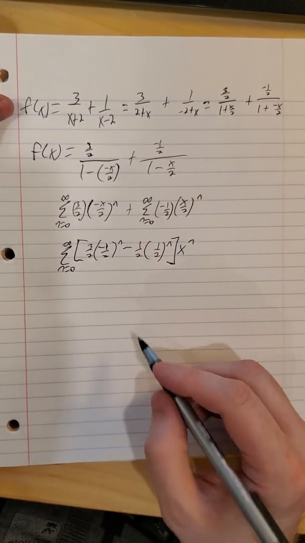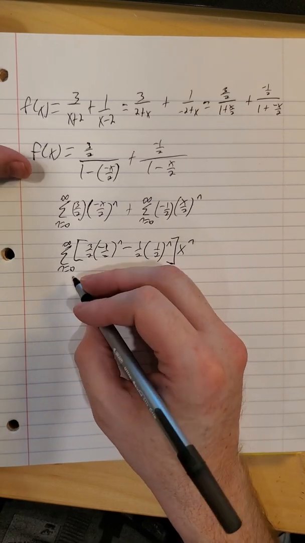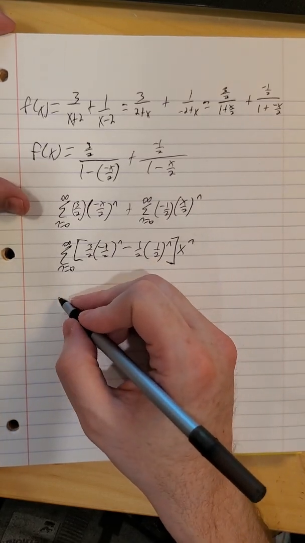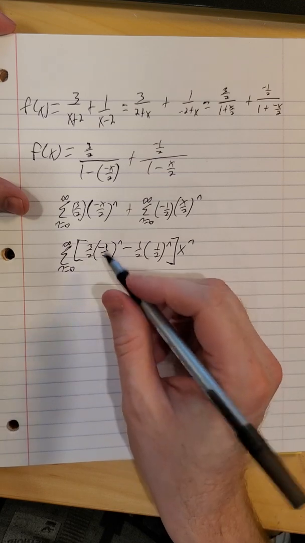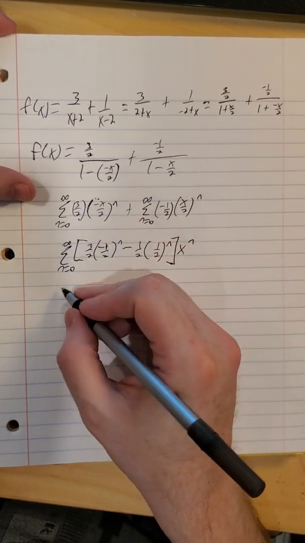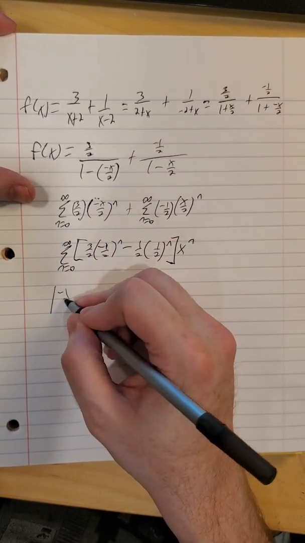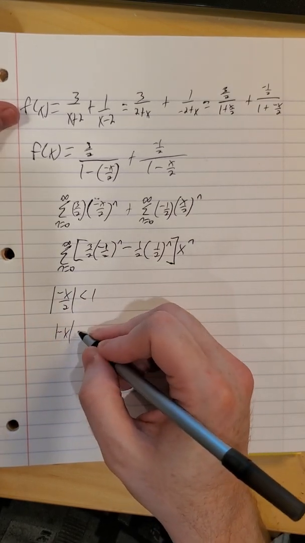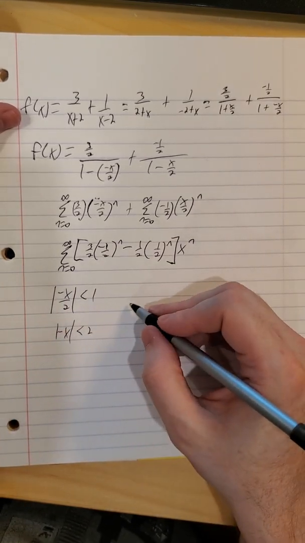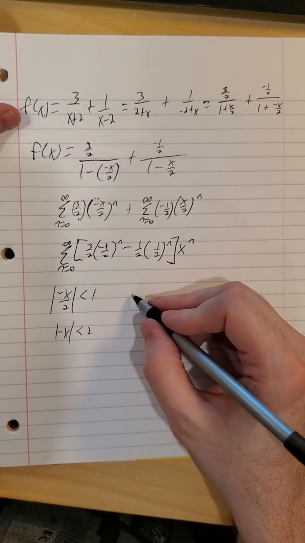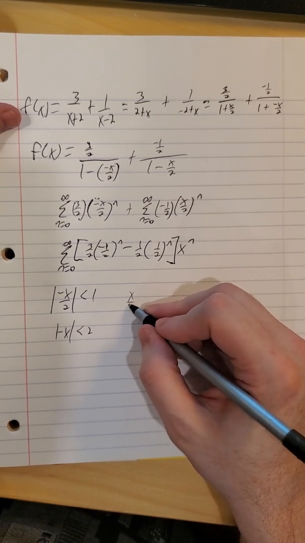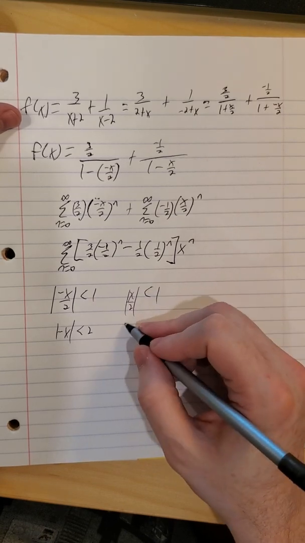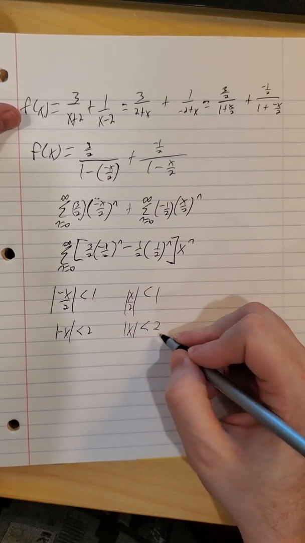Okay, so where these things converge, we're centered on 0. Our rate has to be less than 1, so our rate in the first fraction, absolute value of minus x over 2, has to be less than 1. Absolute value of minus x has to be less than 2. And we see a similar thing happening on the second one, x over 2 less than 1, absolute value of x less than 2.